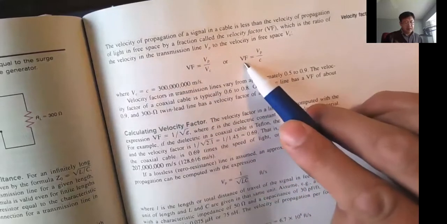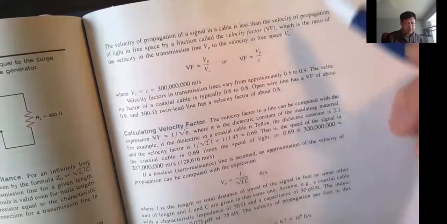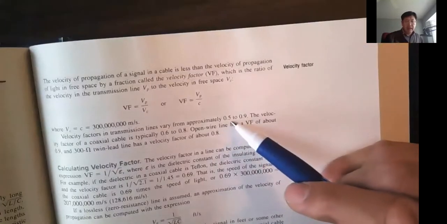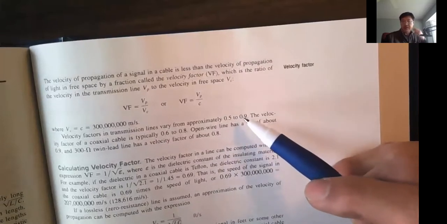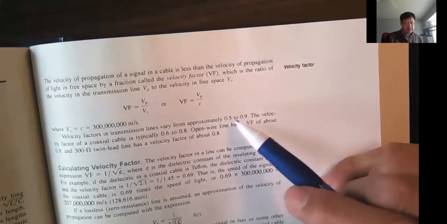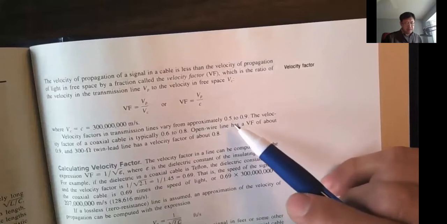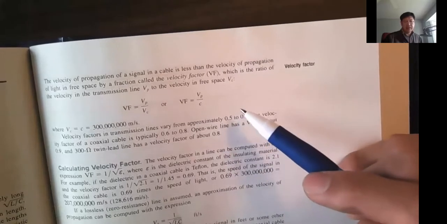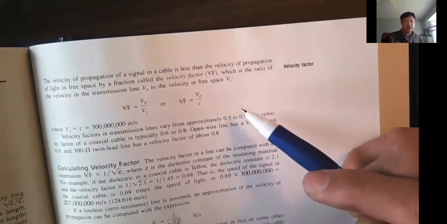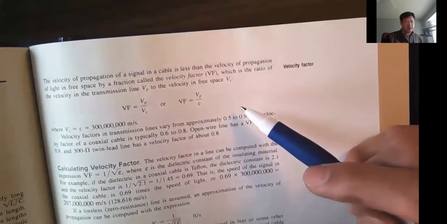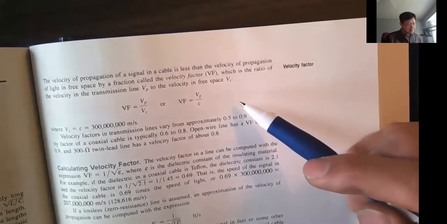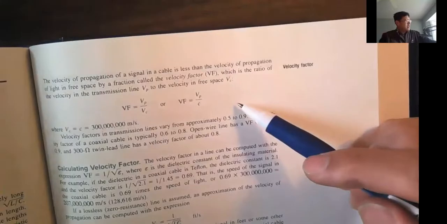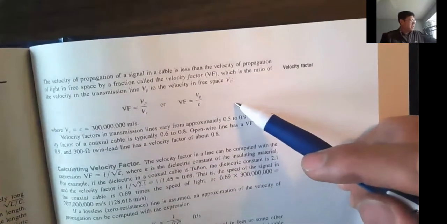Generally the velocity factor is between half and 0.9 for a typical transmission line. So it will be slow. To the extreme, it's only half the speed of light. Right, that's another topic, velocity factor.